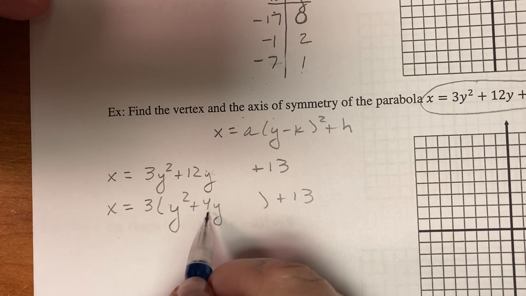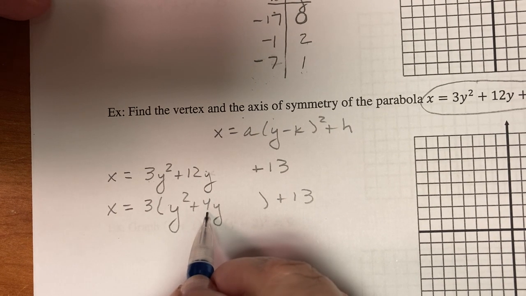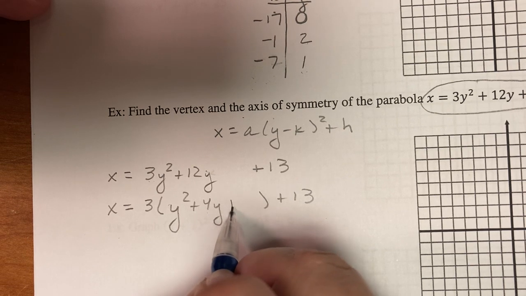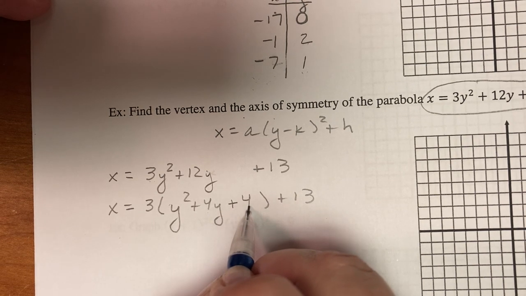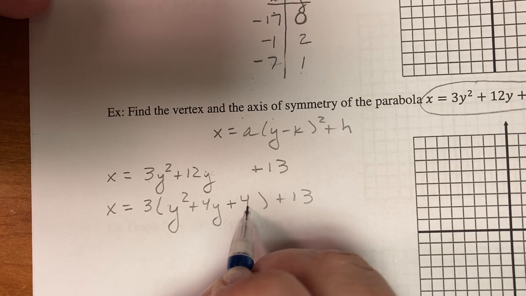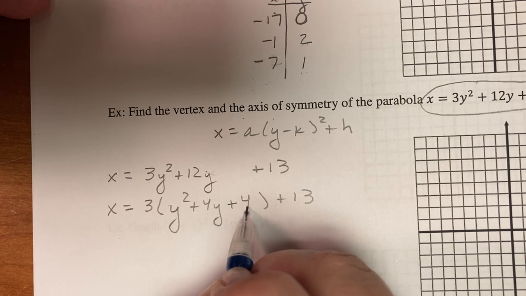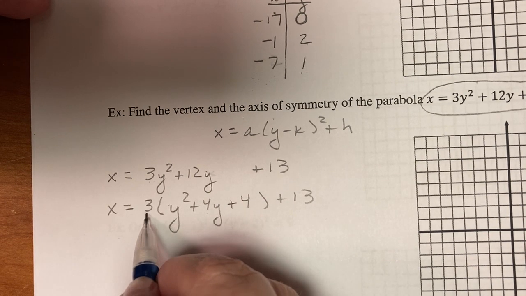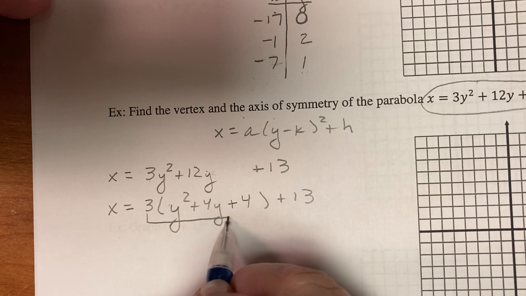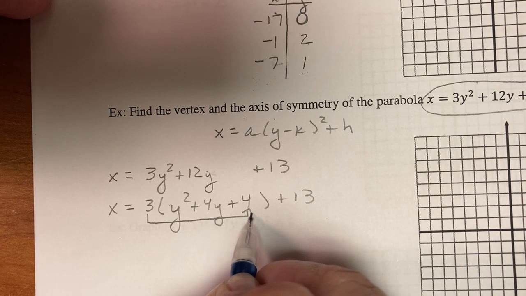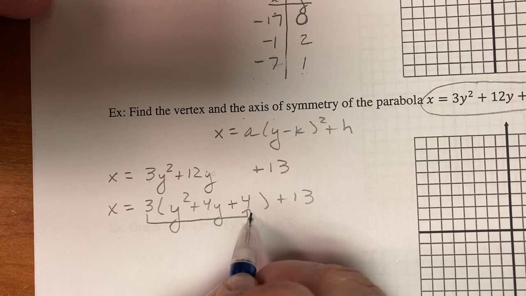I'm going to go ahead and complete my square here. Half of 4 is 2, and 2 squared is 4. So I'm going to add 4, but remember the tricky part? It looks like I added 4 here, but what I really did to the whole right-hand side of the equation is I added 3 times 4, or 12.